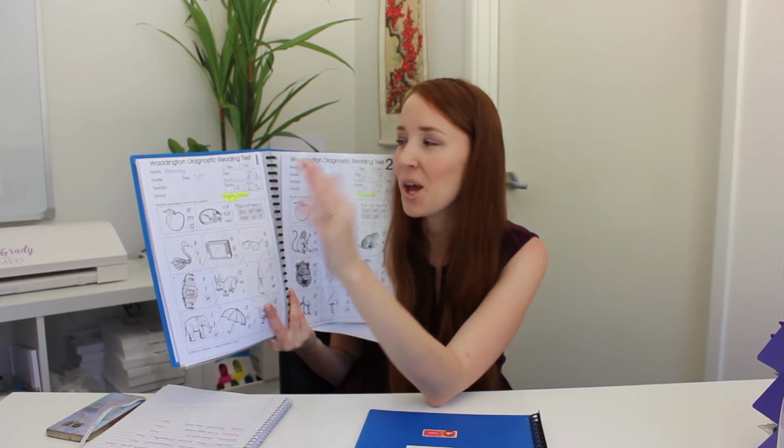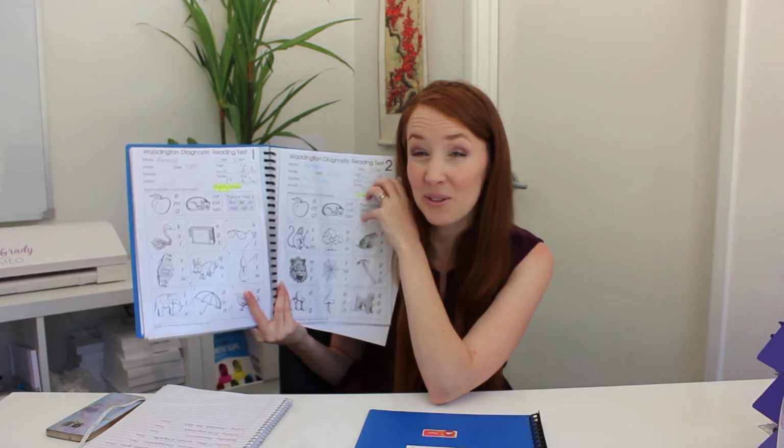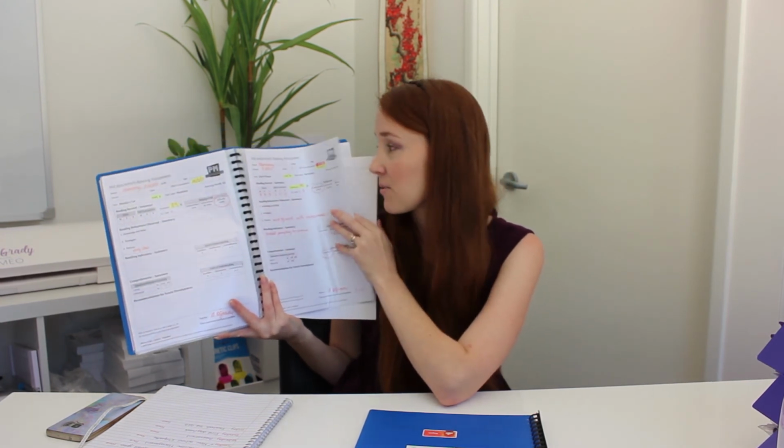having a contents page can be really hard in your first couple of years of teaching, because then you've got to go through it with the students and try and get them to slot it into the right page. So it's probably not worth the headache at the beginning of the year in your first couple of years of teaching. These are the PM benchmarks, so extra reading tests.